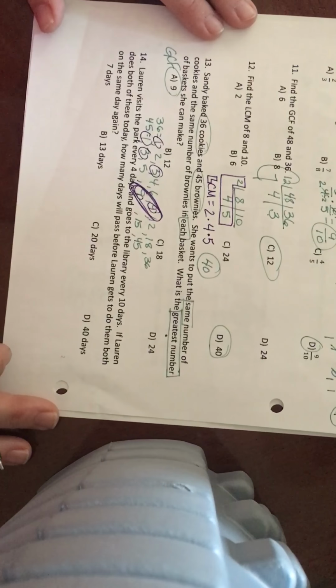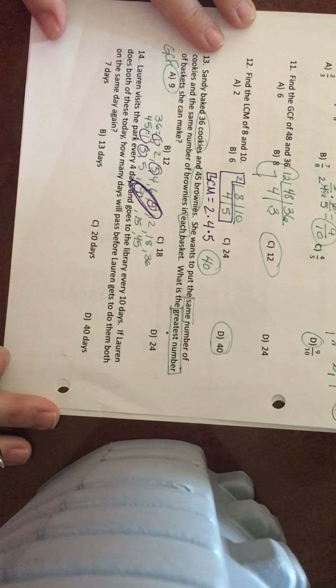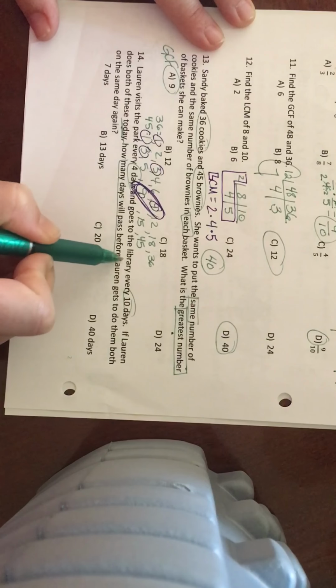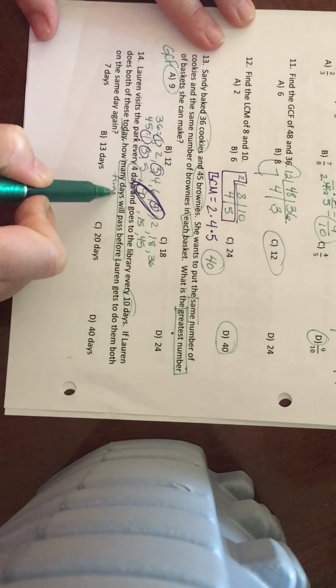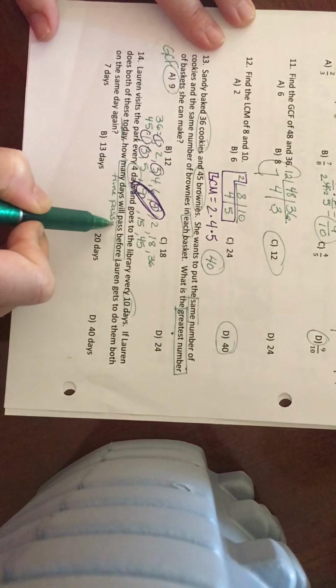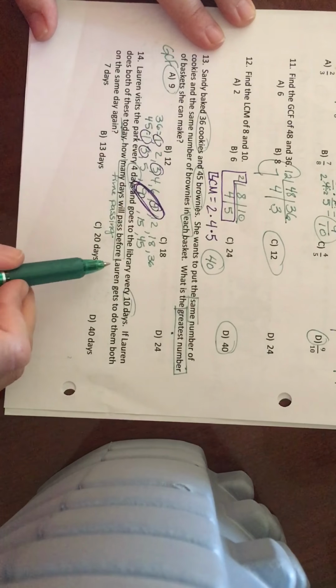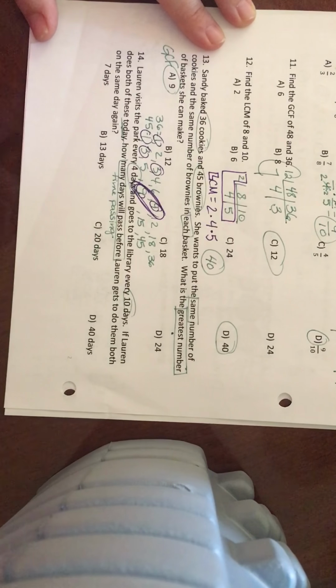Question 14. Lauren visits the park every 4 days and goes to the library every 10 days. Good job, Lauren. If Lauren does both of these today, how many days will pass? That's time passing. You should already know what we're doing. Lauren gets to do them on both. How long will it be until Lauren gets to do them both on the same day again?